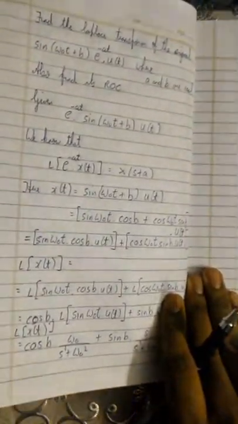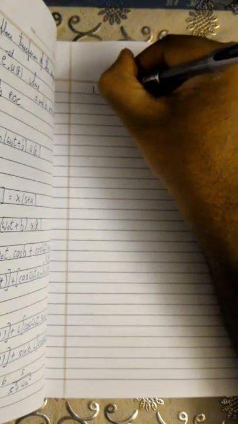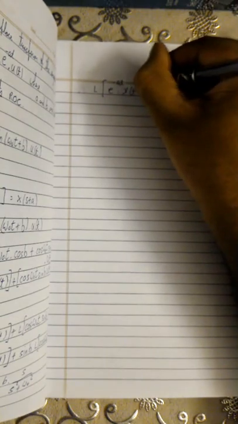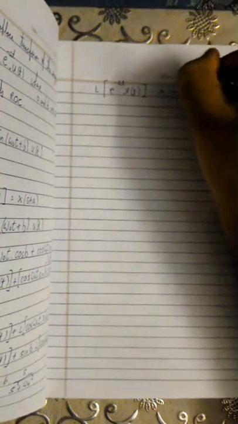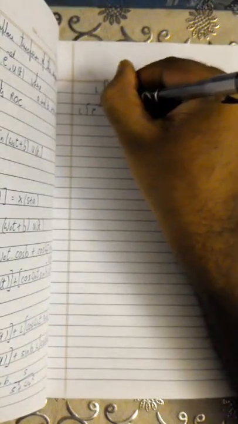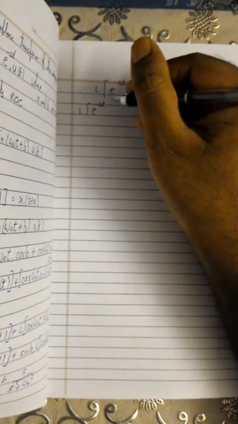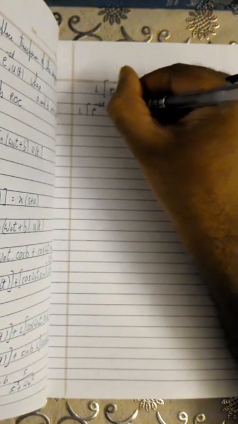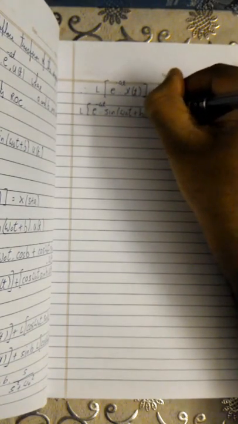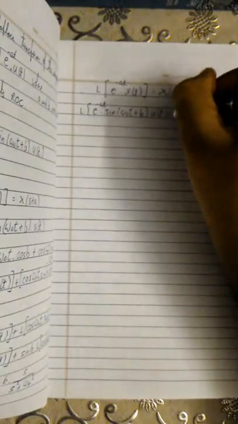So therefore the Laplace transform of e raised to minus a t into x of t, which is sin of omega 0 t plus b into u of t, is what?